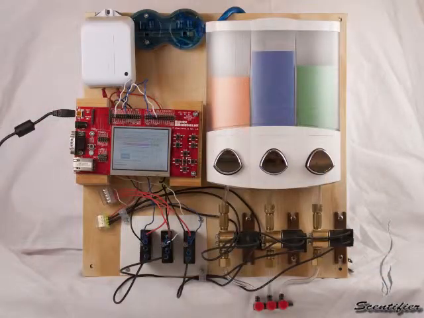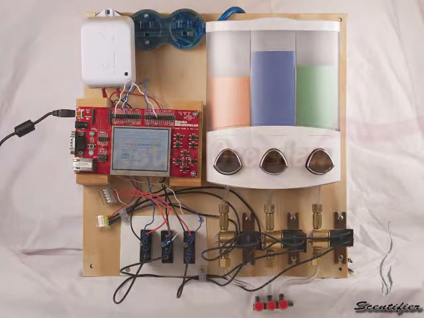How does it work? The Scentifier includes 3 scented oil containers. Based on the schedule, the device controls the flow of any or all of the scented oils.